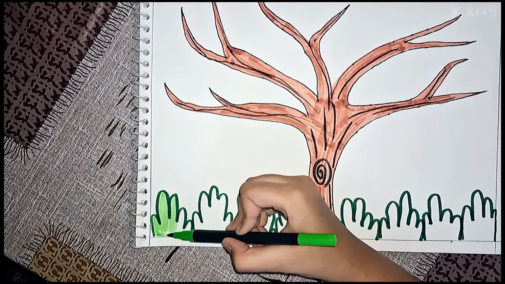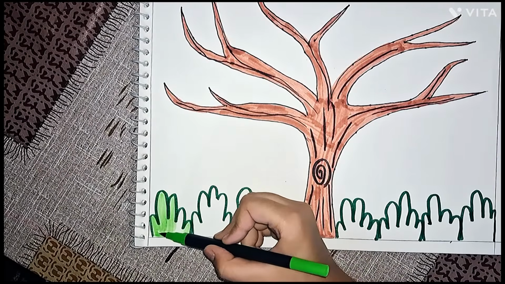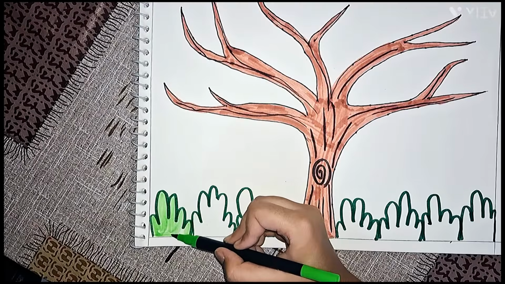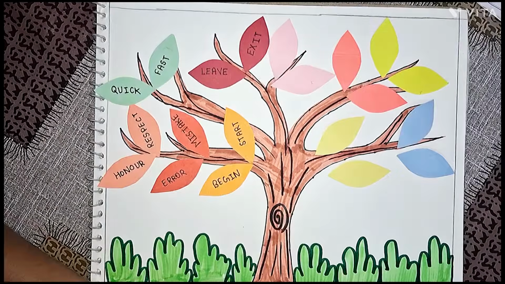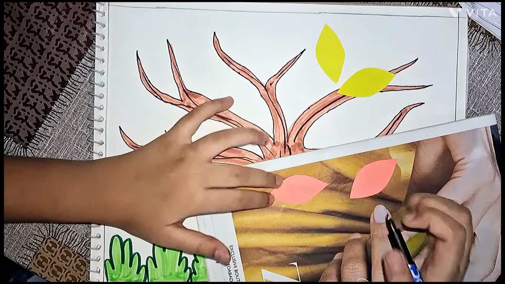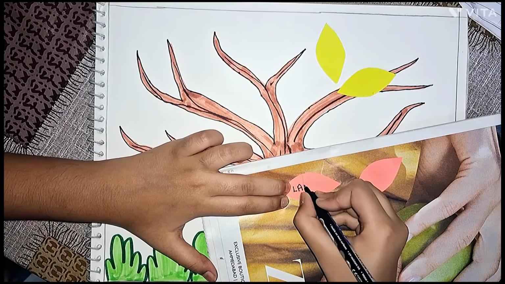Okay, but here if you want you can first draw with pencil and then outline it and then color and shade with both the colors. It's totally your choice. But I have made it directly with dark green, and this is what it looks like. Now this which you just saw is going to be our arrangement.